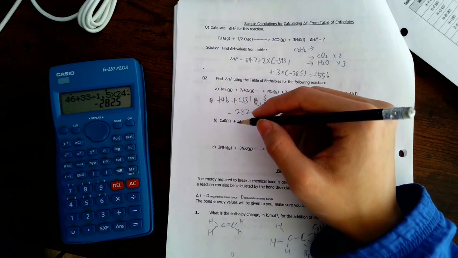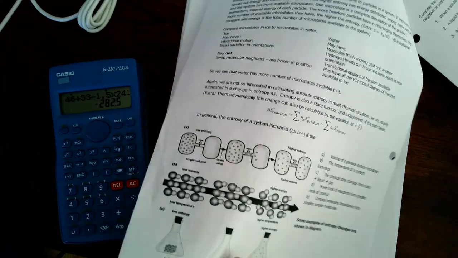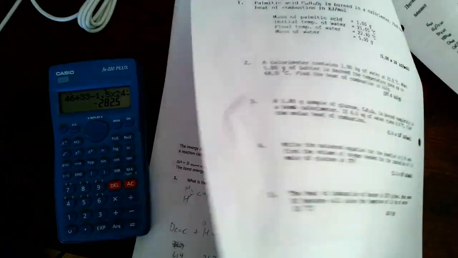CaO. That's going to be breaking. So we're gonna take the opposite of formation.